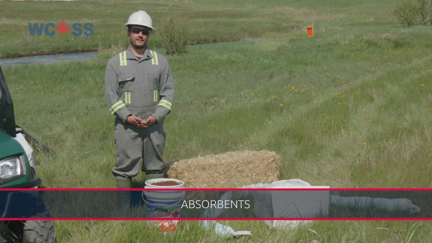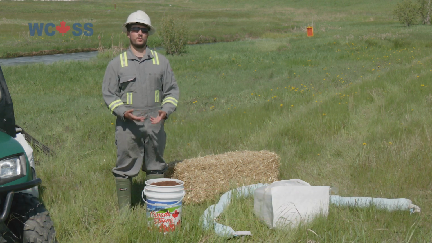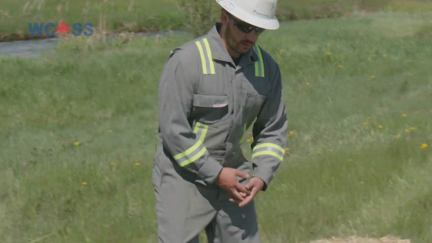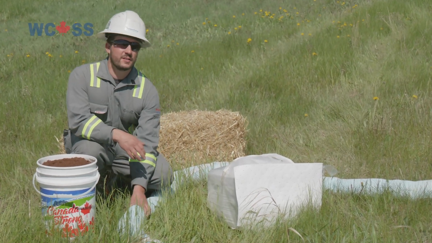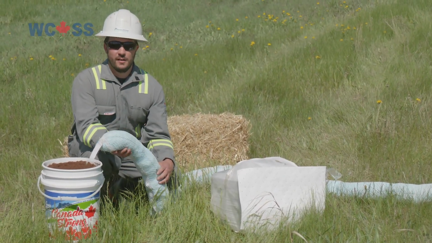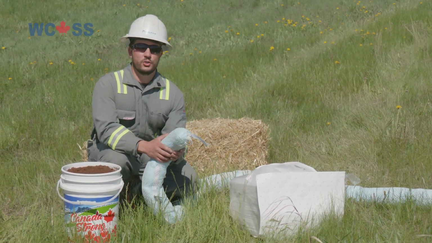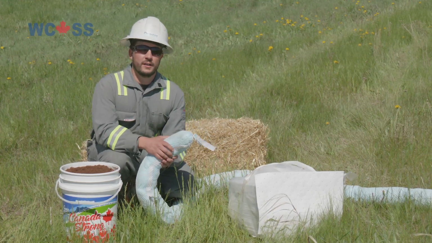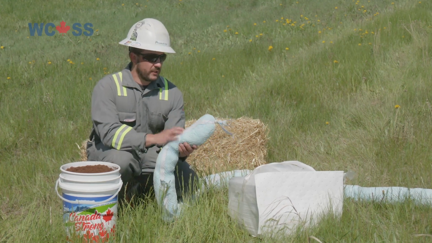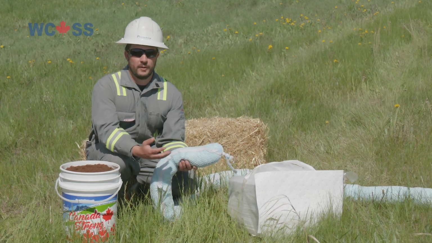Absorbents are a manual tactic utilized as a backup to containment boom. They generally come in two different styles: synthetic or organic. Synthetic absorbents, such as the boom and pads shown here, come in various formats. Some are designed specifically for recovering oil, others are more universal for recovering products such as glycol. You always want to make sure we're utilizing the right boom and the right pads for the product we're trying to recover. White and or potentially blue will generally signify an oil-only synthetic absorbent.